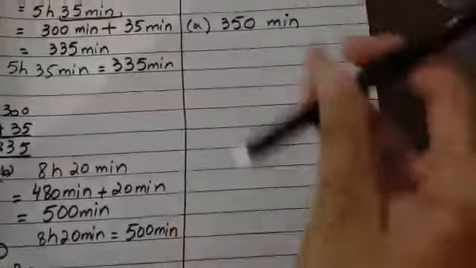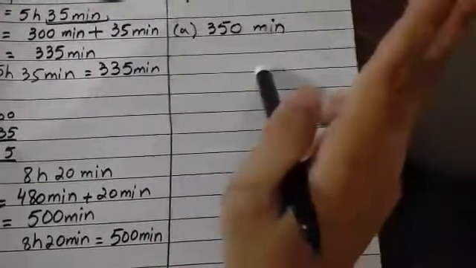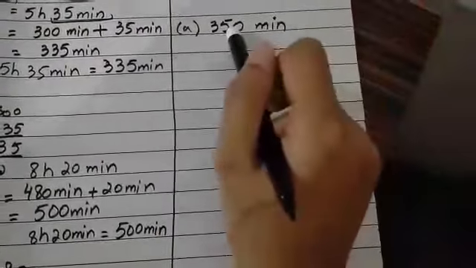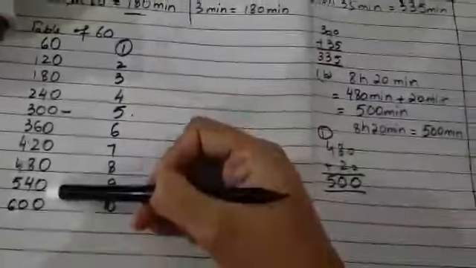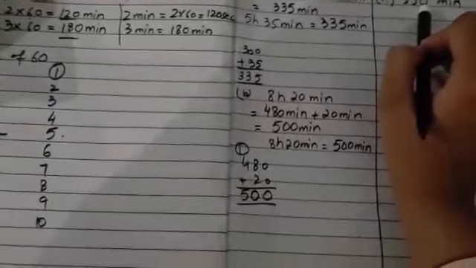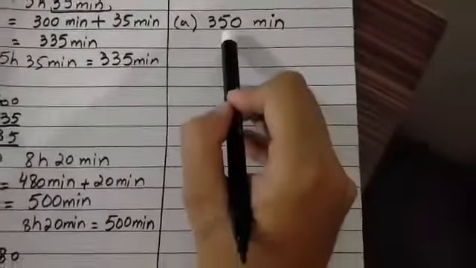350 minutes. For the conversion into hours and minutes, we have to split this number into 2 parts. The first part will be from the table of 60, and the second part is the left value of this number. Now the number is 350.